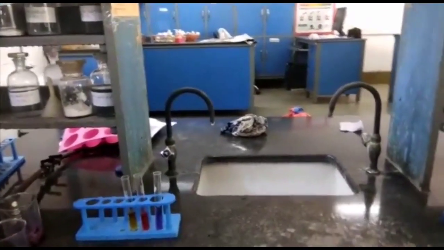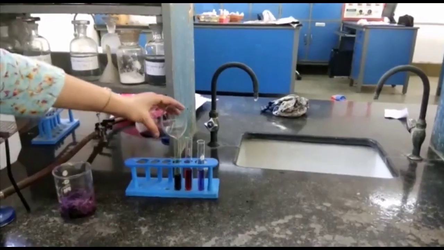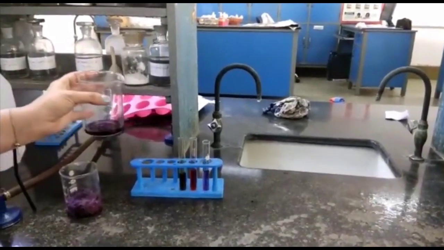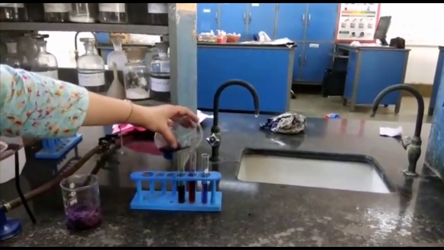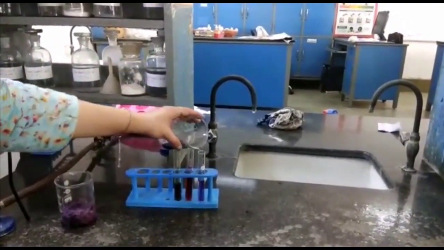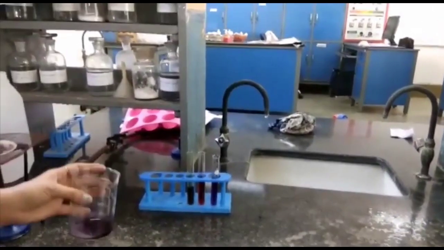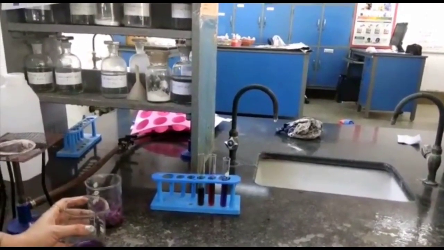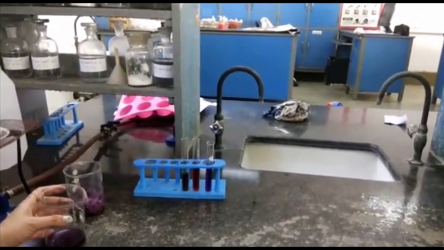Now, the test tube in which we get greenish blue color indicates the presence of a base. The test tube in which we get dark reddish pink color indicates the presence of acid, and the test tube in which we get purple color indicates that the solution is neutral in nature. So we can perform these experiments at home easily to confirm the properties of an indicator.